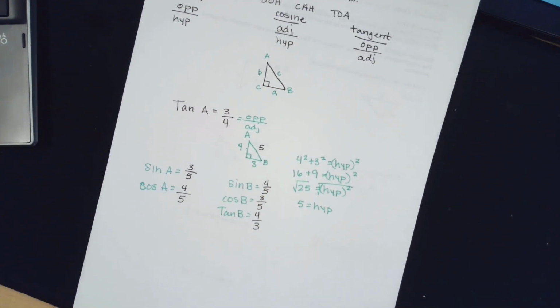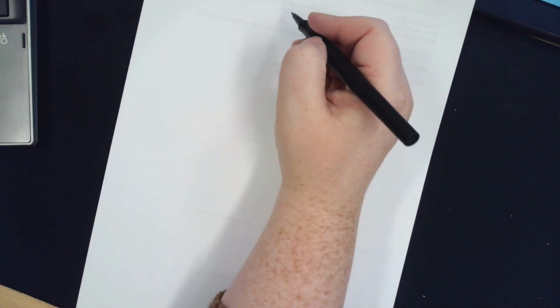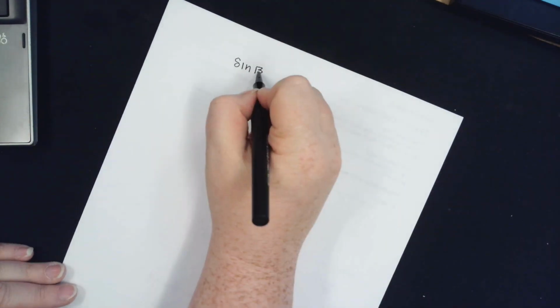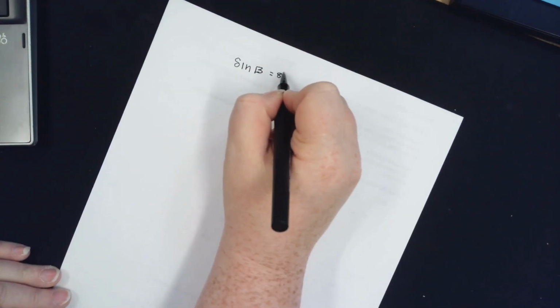So let's try another one. Okay, we're going to be given sine of B. Sine of B is going to be 8 over 17.